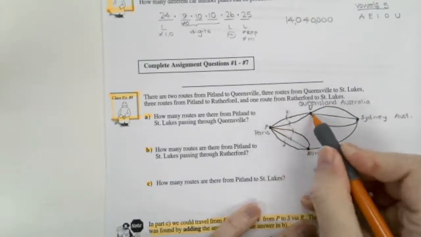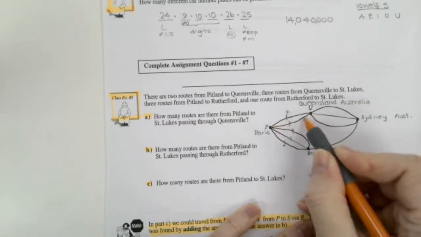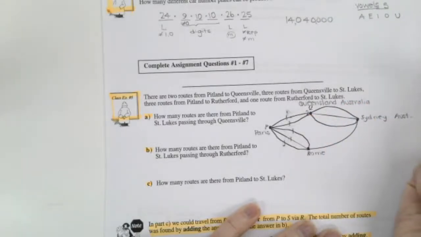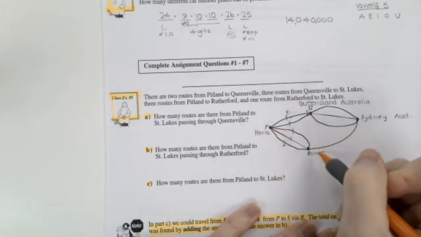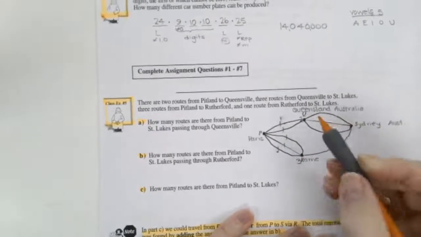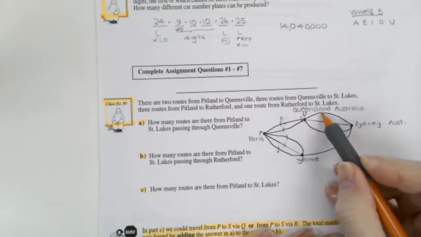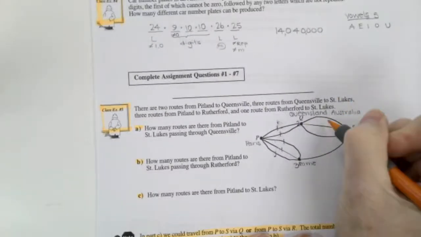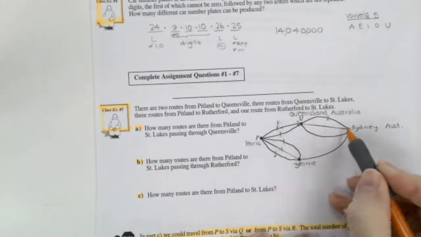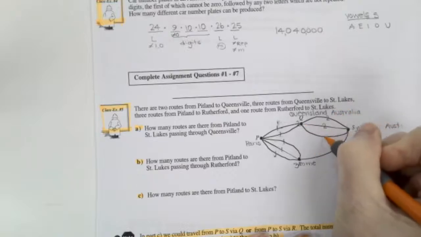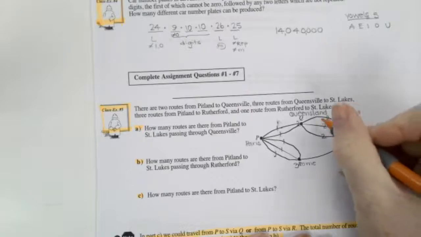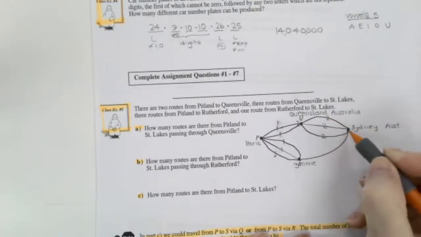So if I go to Queensland, I've got 2 routes that I could have taken to get there. From Paris to Rome, 3 different routes that I could have taken. Then this 2 is going to continue along here to go to Sydney. 2 routes that could have come from there, and then straight along here, 2 as well, 2 as well. So now I've got 2, 4, 6 routes total coming into Sydney from this way.